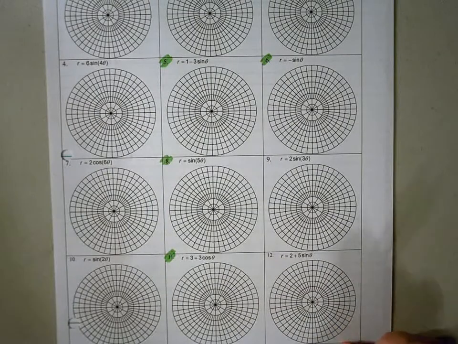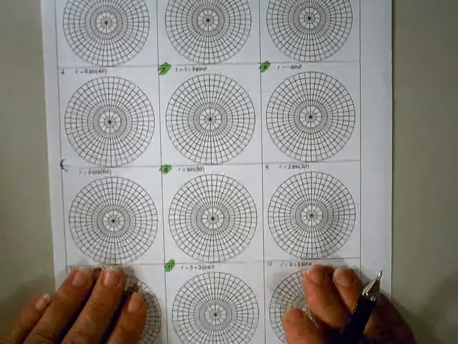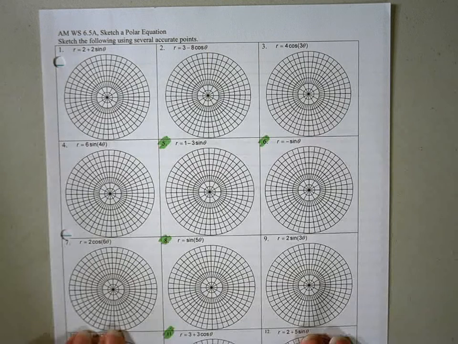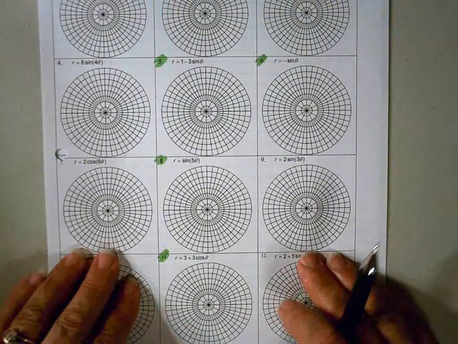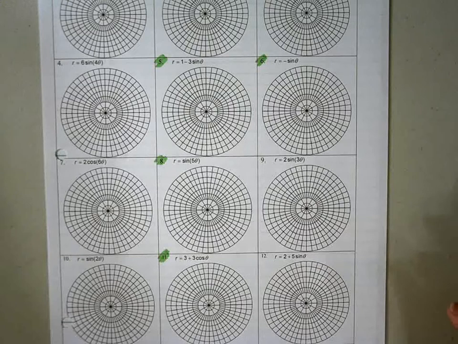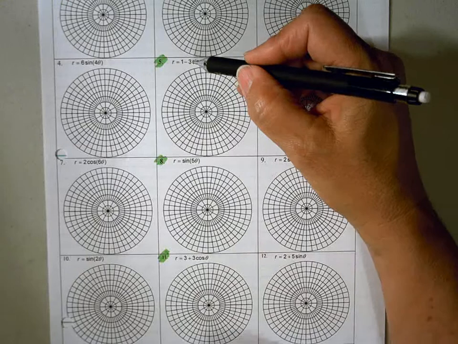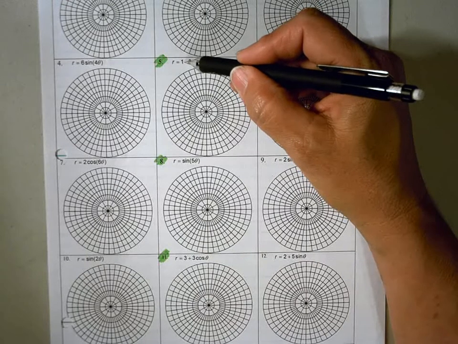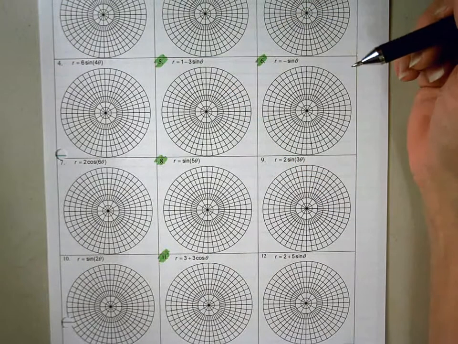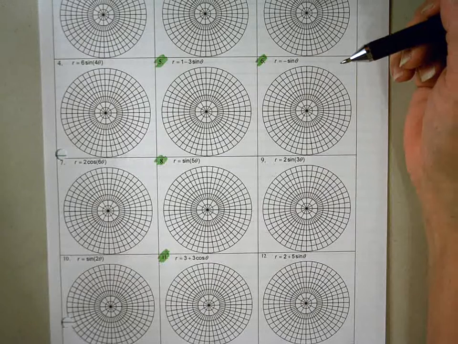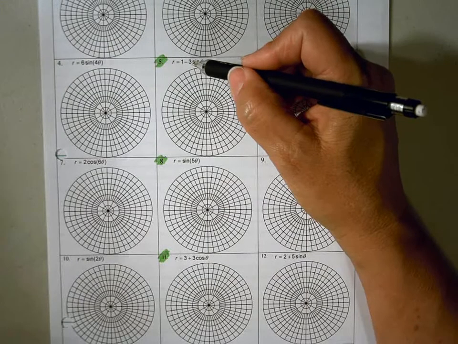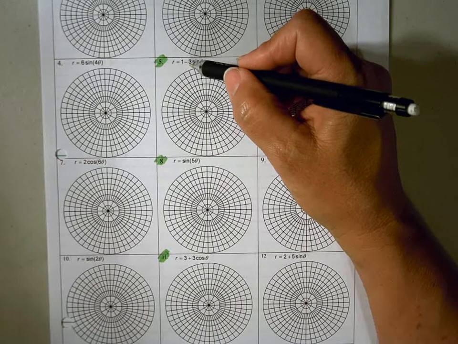Alright, let's look at the sketch. Pull it down for a second so you can see the name on it: sketching a polar equation. I'll just go ahead and go in order on these, and we'll decide what they are. If this one has a plus or minus in between, it's going to be the limaçon or cardioid type. I actually know it's going to be a limaçon that's not a cardioid because these numbers don't match.